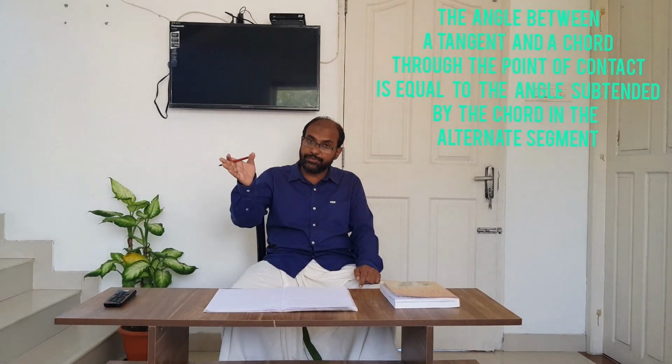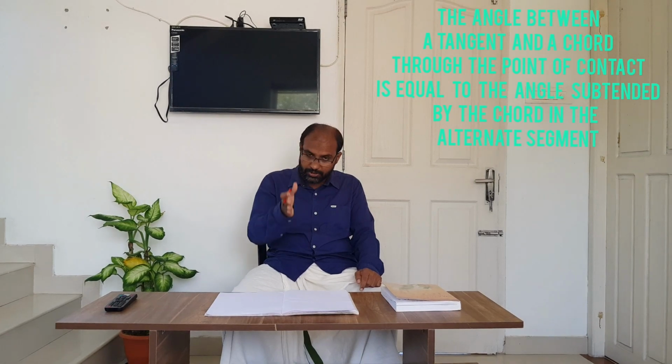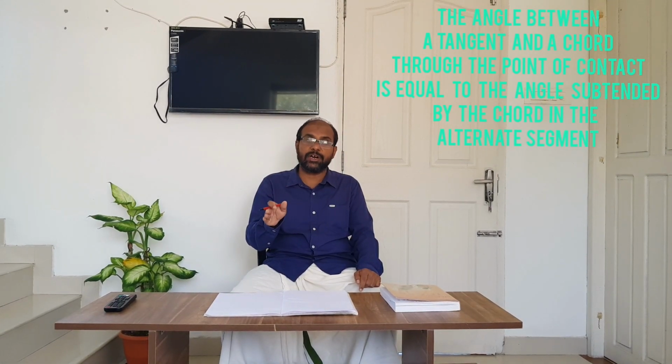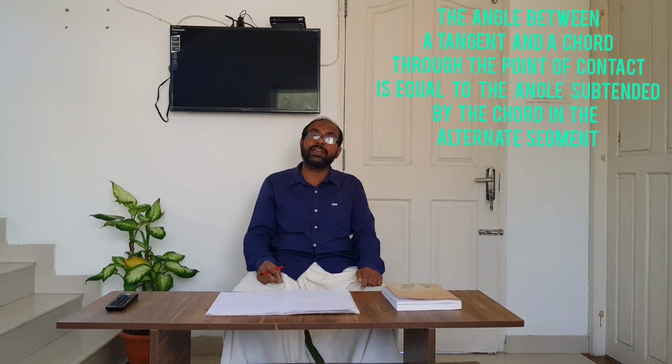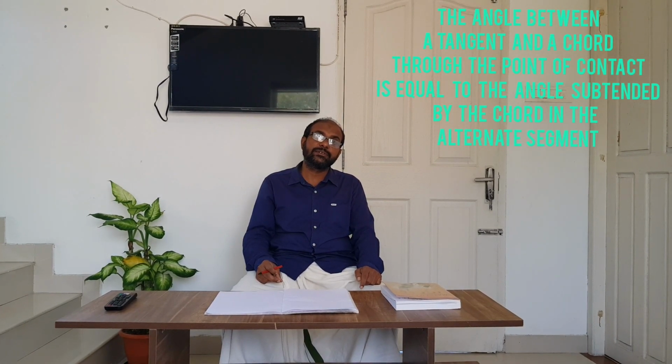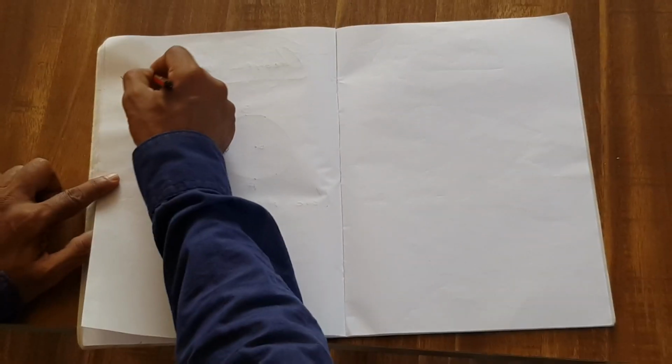So the angle between the tangent line and the chord is the same as the angle the chord makes in the alternate segment. This is theorem number 3. So this theorem is known as the alternate segment theorem.